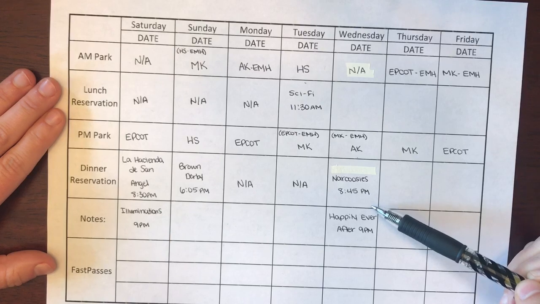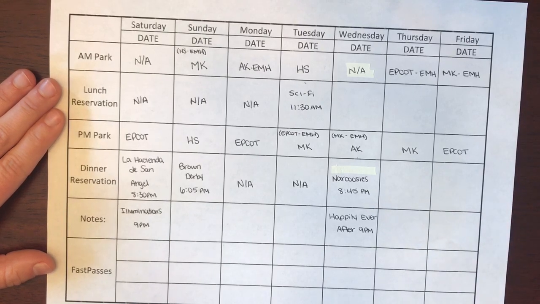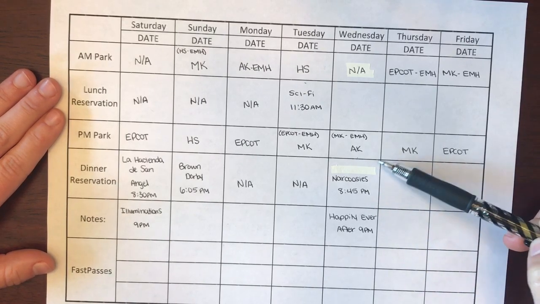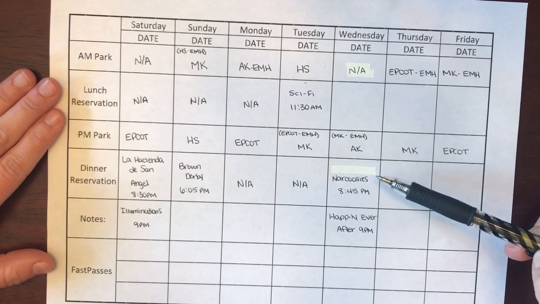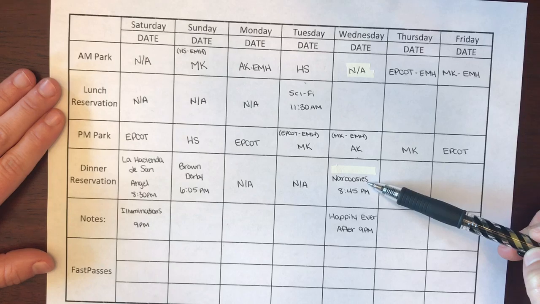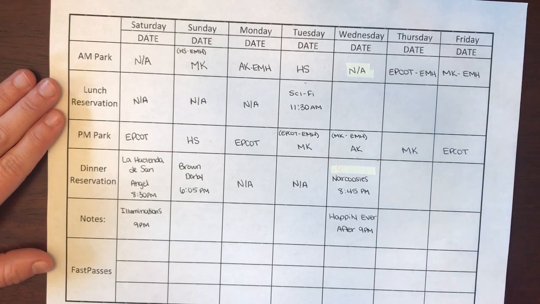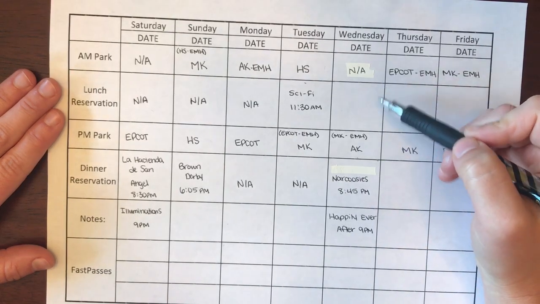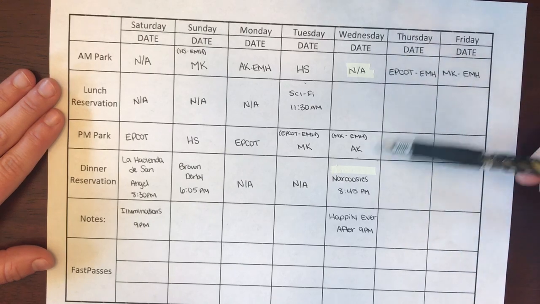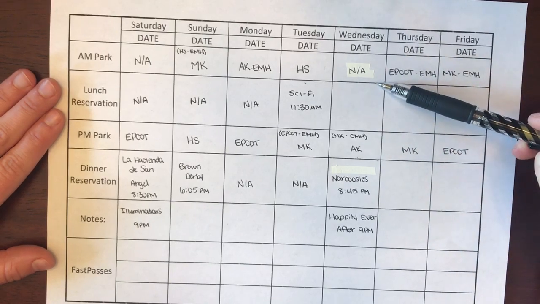I made a late dinner reservation at Narcoossee's, and I purposely thought of this. I'm like, okay, what time will we have to leave Animal Kingdom in order to get back to the Grand Floridian? We'll have to be there by about 8:30 to get to our dinner reservation on time. So I planned those things out in advance, and it's not like it's complicated. I just thought of that. You have to allow enough time for transportation to make it worth it, because we do go back to the hotel.